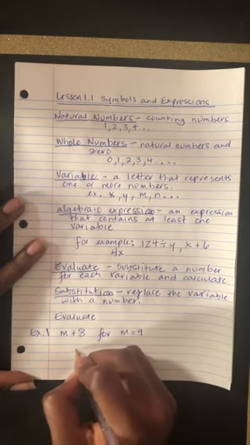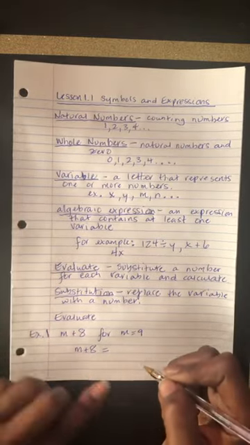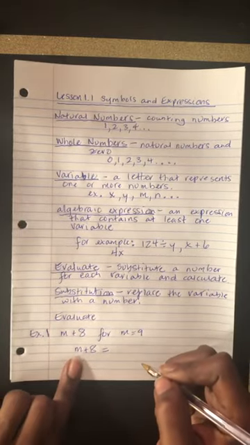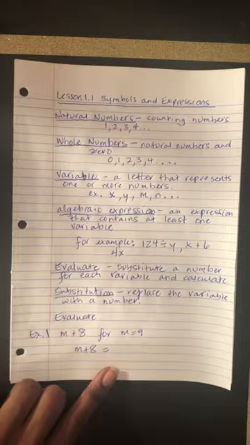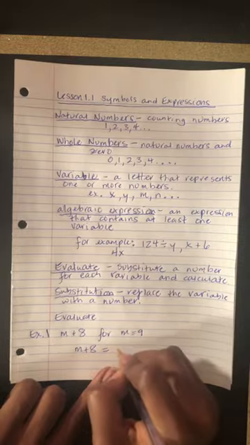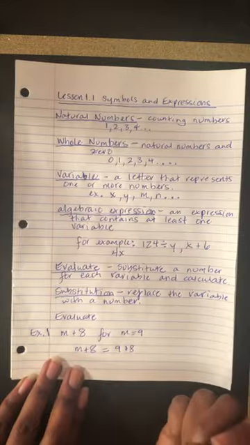So we're going to write our expression again. So m plus 8 equals, now I'm going to substitute because I want to know what this value equals if I substitute in the value, meaning I'm going to take the m out. It's gone away. I'm going to replace it with the value that it represents. So the m represents a 9. So I'm taking the m out. I'm leaving the plus 8 because I know what that is.